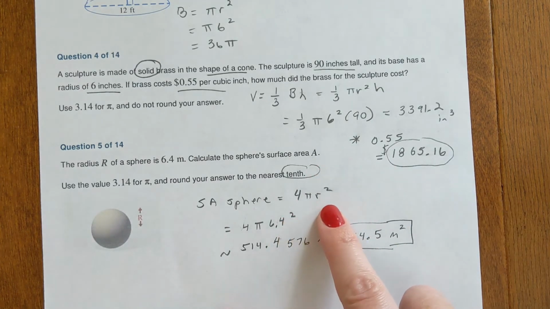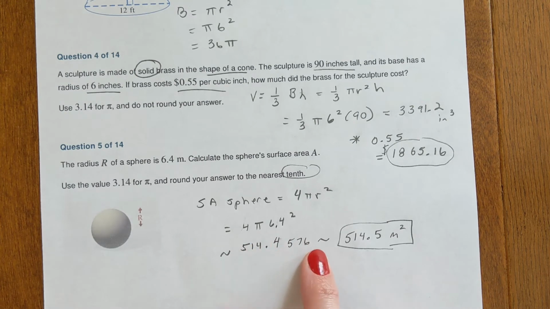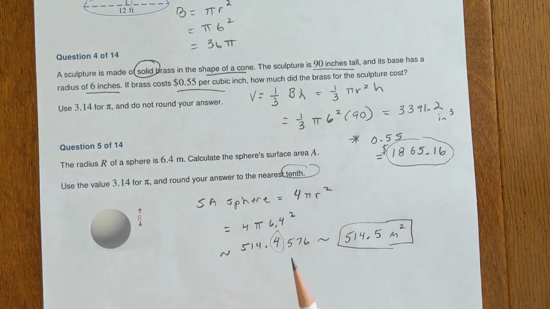So 4 pi r squared is the sphere's surface area formula. They gave us the radius of 6.5. Multiply it all out using the 3.14 like they told us, and you get this large number. So to the nearest tenth, this number is the tenth. Look to the right of it. It is 5 or greater, so we got to round the 4 up to 5.